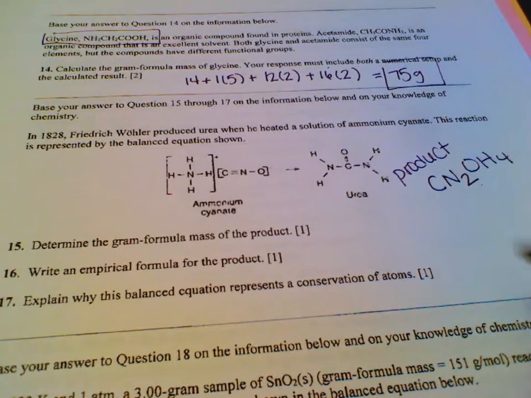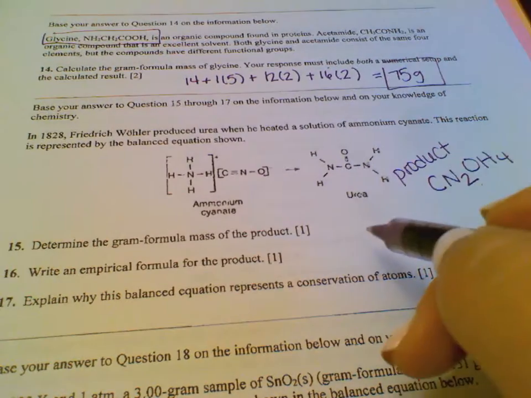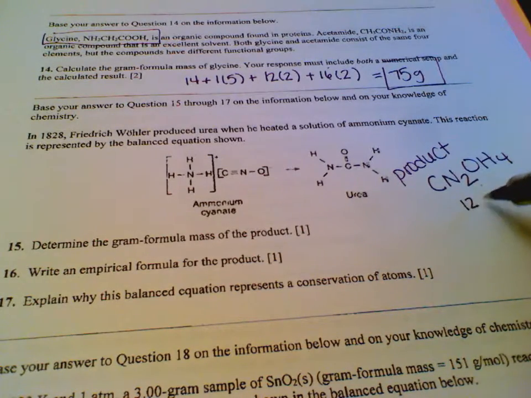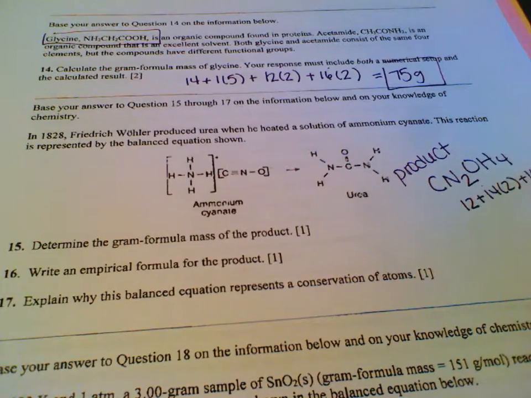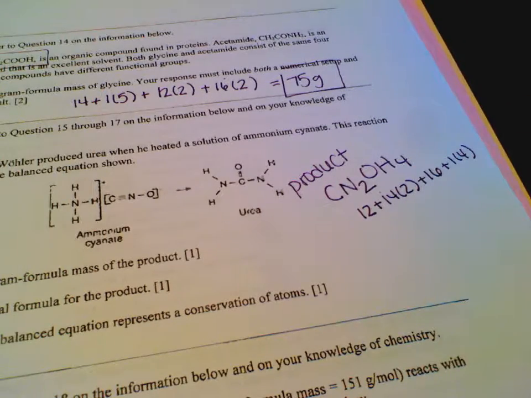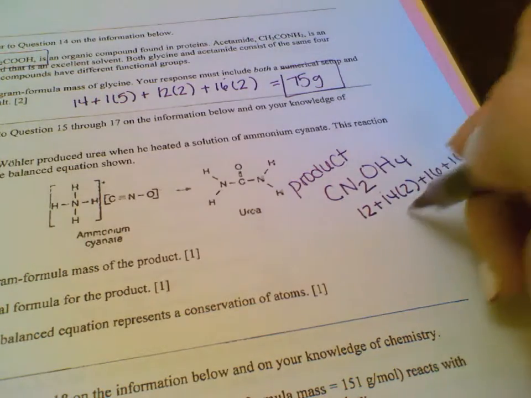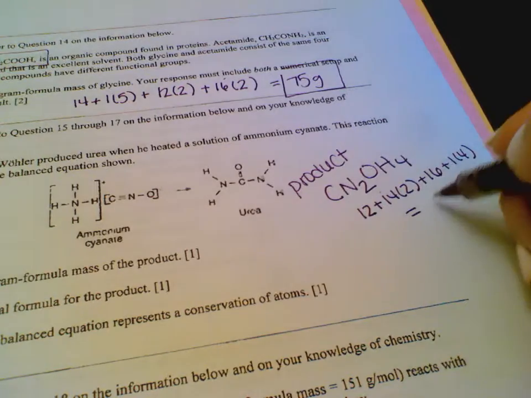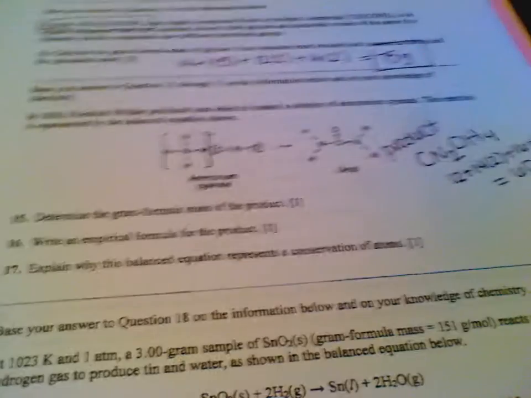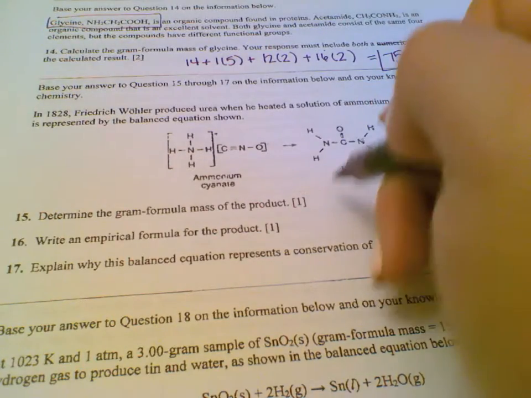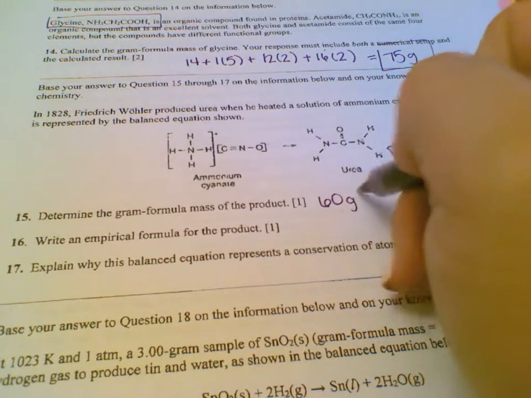If they want the gram formula mass, I'm going to add that together: 12 times 1 plus 14 times 2 plus 16 plus 1 times 4. I'm getting those masses from my reference table, and that all adds up to 60. So the gram formula mass of this urea is 60 grams, or 60 grams per mole.